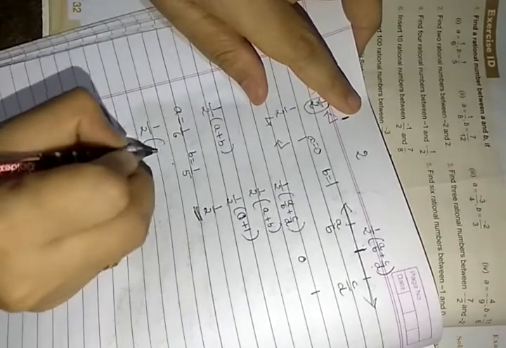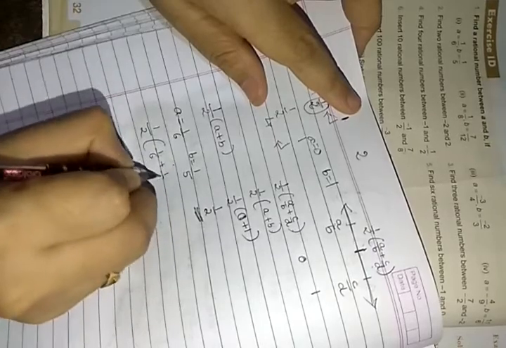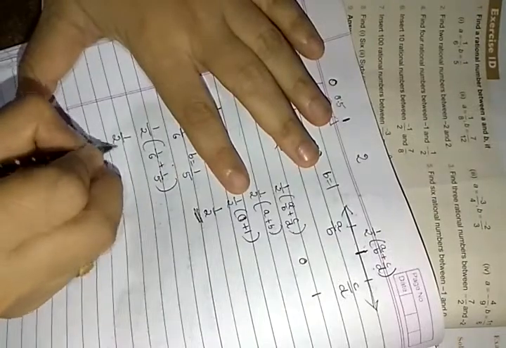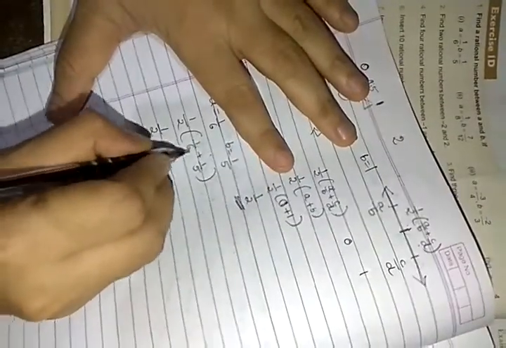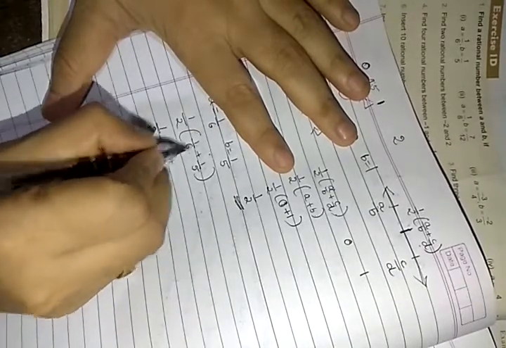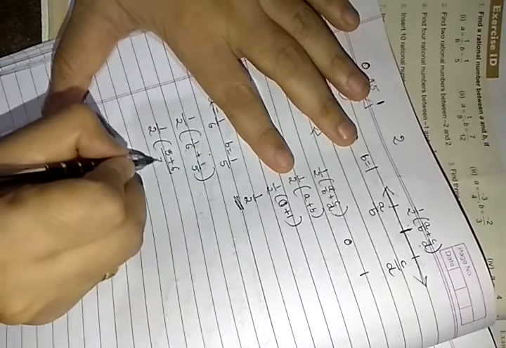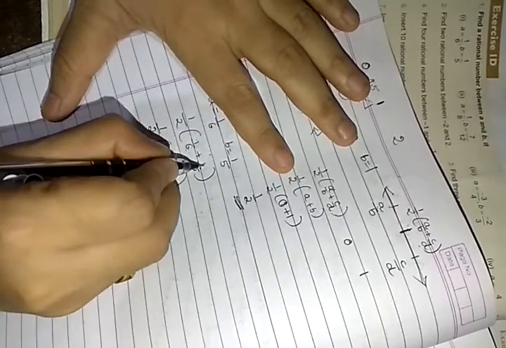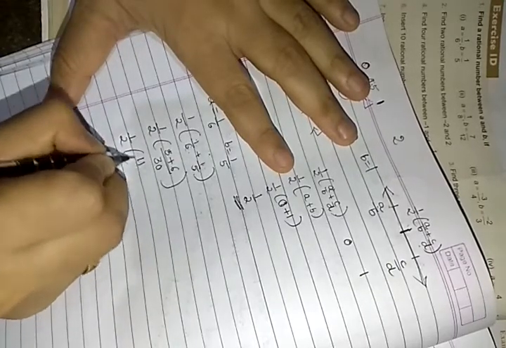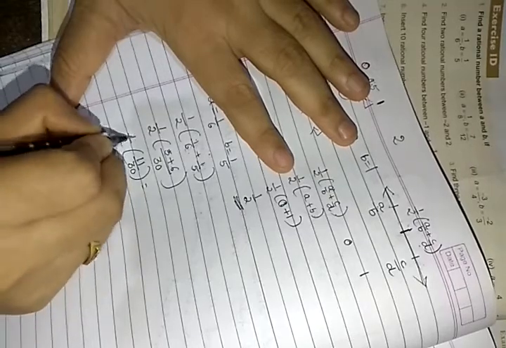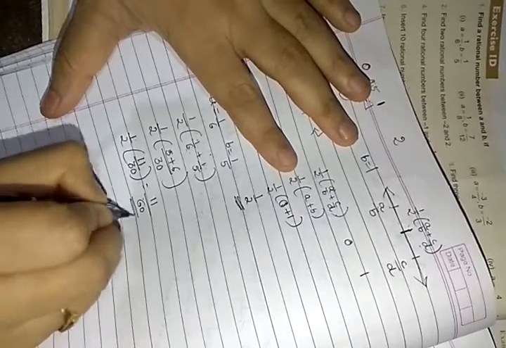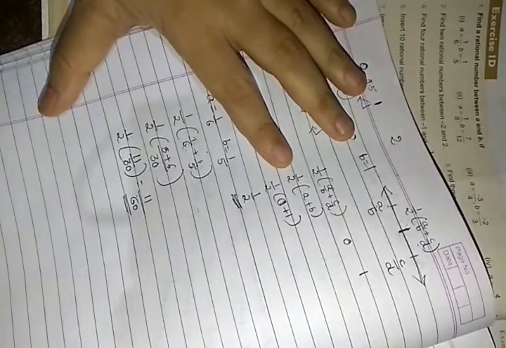1 by 2, A is 1 by 6, B is 1 by 5. It looks like the 1 by 2 of A by B plus C by D formula only. Now take the LCM of 1 by 6 plus 1 by 5. So for 6 and 5, the LCM is 5 times 6, which is 30. 5 multiplying here, 6 multiplying here, 6 times 5 is 30. Then 1 by 2, 5 plus 6 is 11 by 30. Multiplying numerators and denominators, 11 by 60 is the answer. Okay, one more question I am explaining.